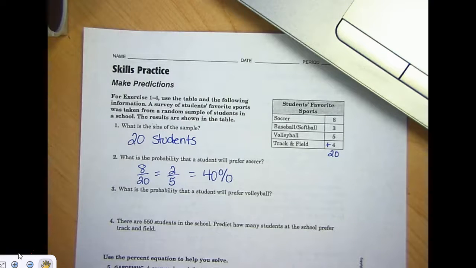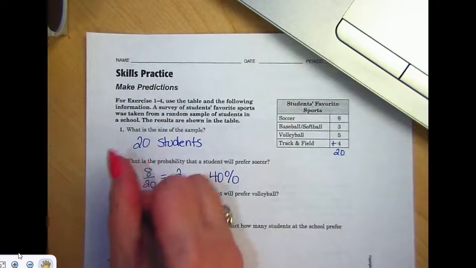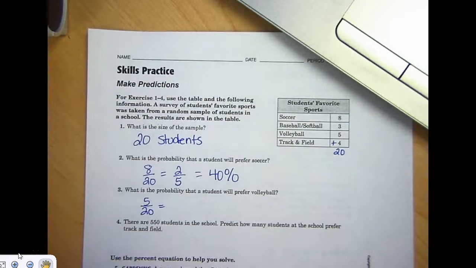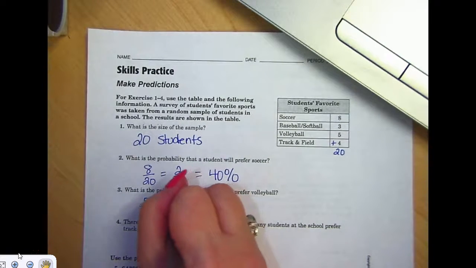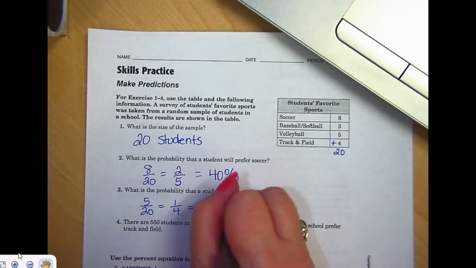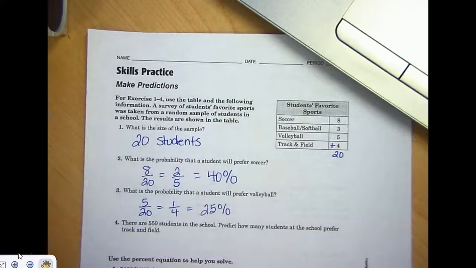What's the probability that a student will prefer volleyball? Is the probability higher or lower? It's lower, right? It's 5 out of 20. And that would simplify to 1/4. And 1/4 as a percent is 25%. So a quarter of the students, 25%. So you should be able to report your answer as a fraction and a percent. And we know how to work with both of those.